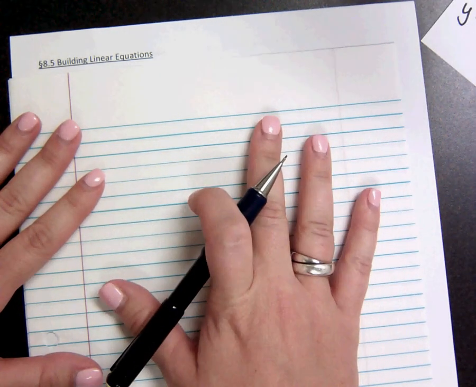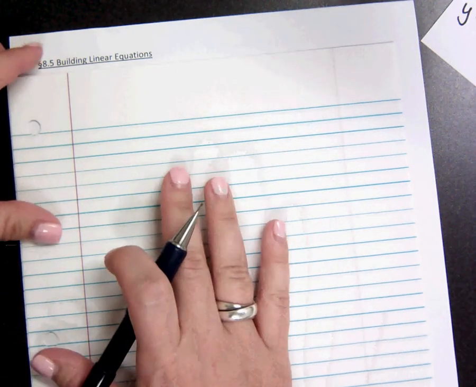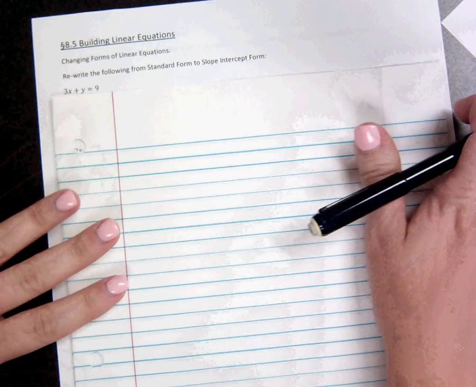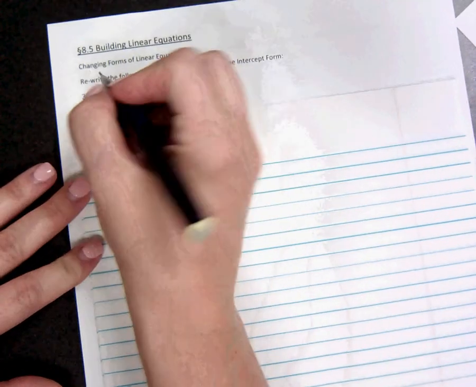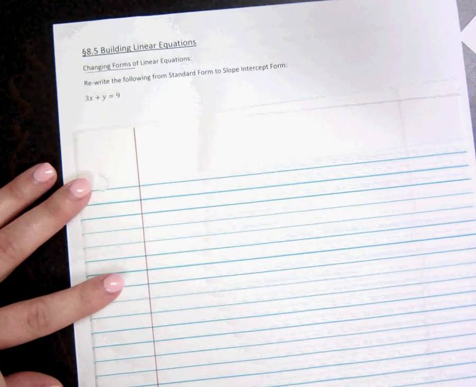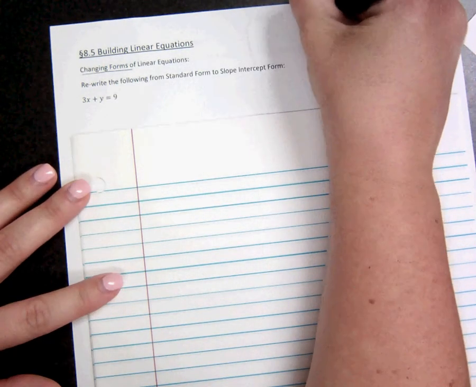You might want your calculator handy if the numbers get a little big, but I think they're all pretty reasonable. So before we start using point-slope form, the first thing we want to be really good at is changing forms of linear equations. Remember, there's three forms that we're working with.